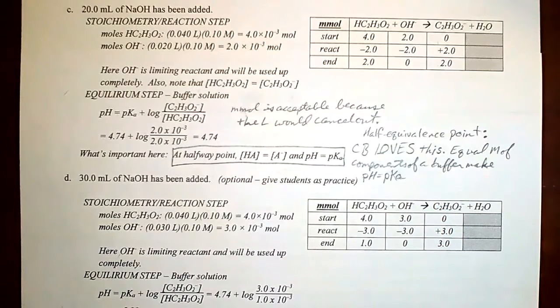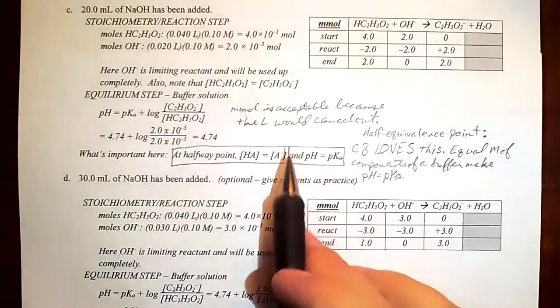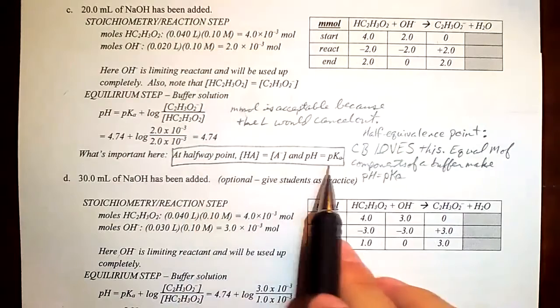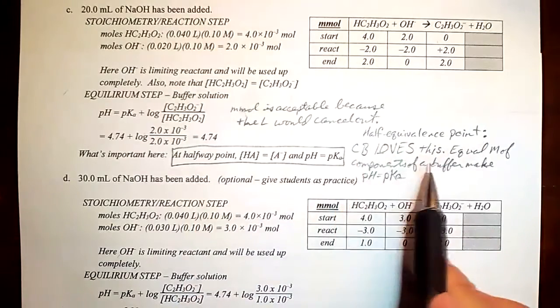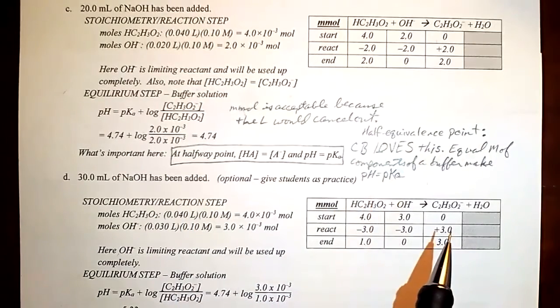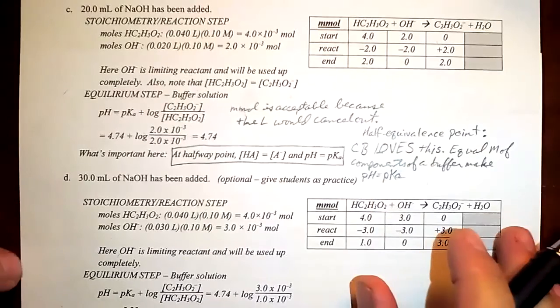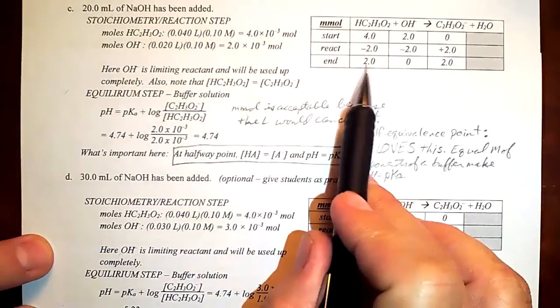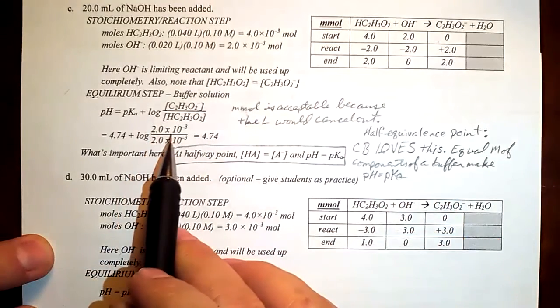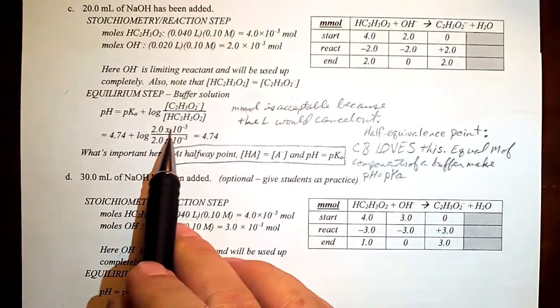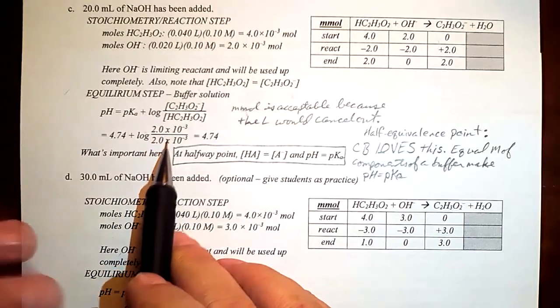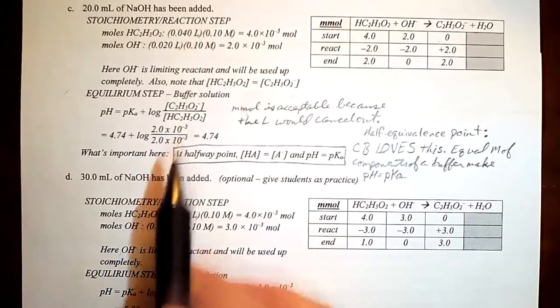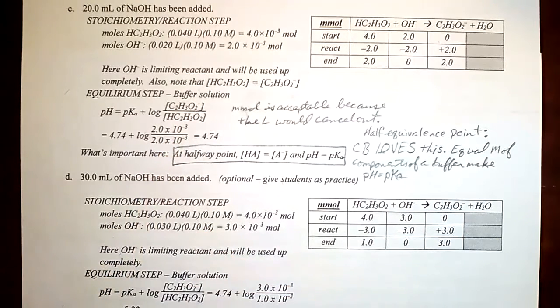And very significantly, pay attention, this is the half equivalence point. And the College Board loves this. It's almost got to come up on your test at some point, even in a multiple choice problem. And I'll show you what I mean here. If you have equal amounts of this, then in the Henderson-Hasselbalch equation, remember the base goes on top, but it doesn't really matter because they're both the same number. And you don't have to divide by the liters because you would be dividing by the liters in both cases, the same number top and bottom, so it would cancel out, so you can skip it mathematically.